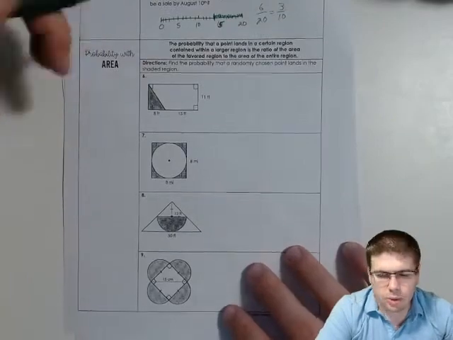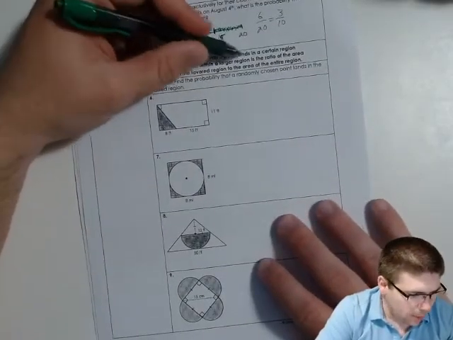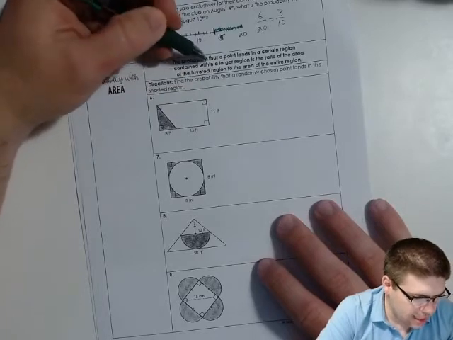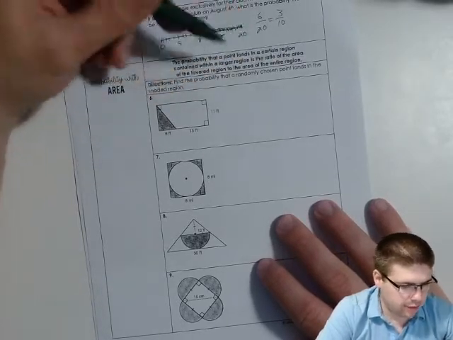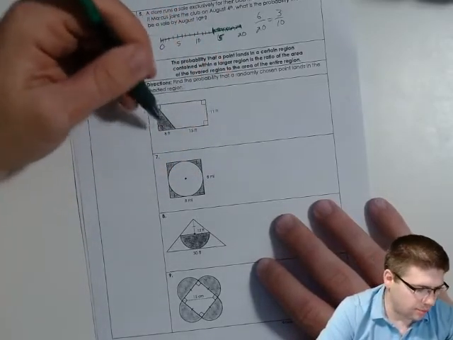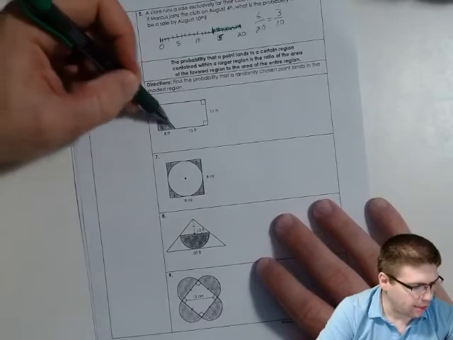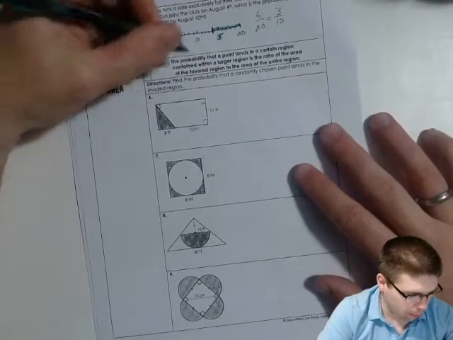All right, so next we're going to get into probability associated with area. The probability that a point lands in a certain region contained within a larger region is the ratio of the area in the favorable region to the area of the entire region. So we're picking a point in this entire rectangle. What's the probability it ends up in the shaded region there? There are an infinite number of points in the triangle, but we still can get that overall proportion.